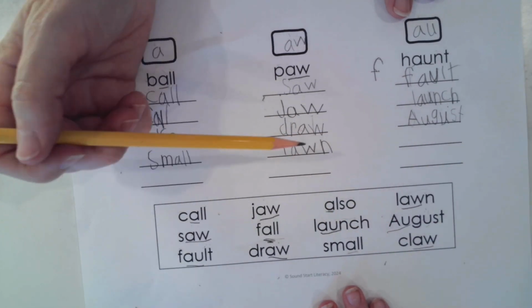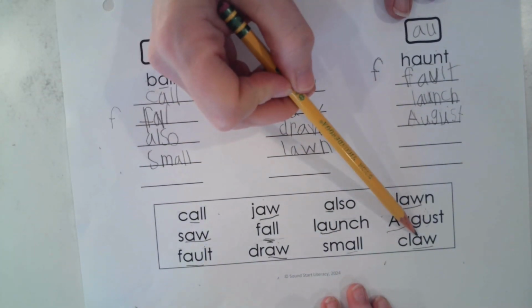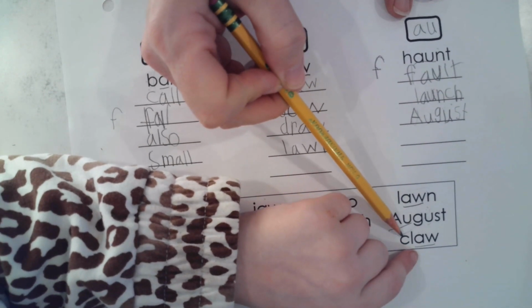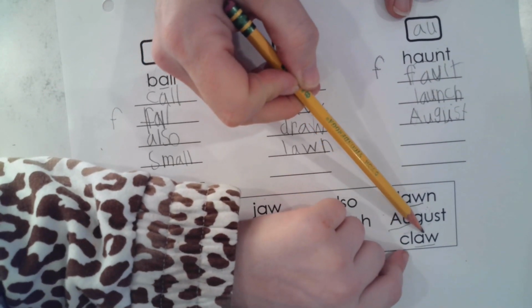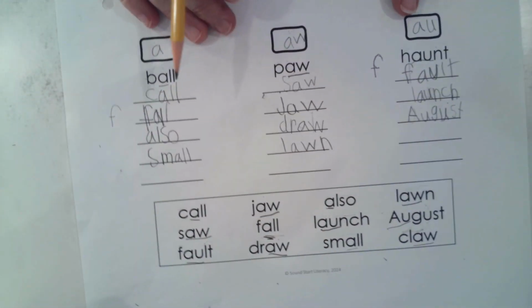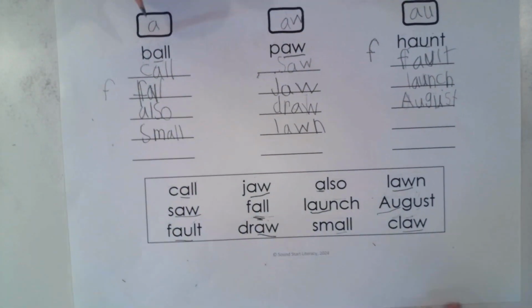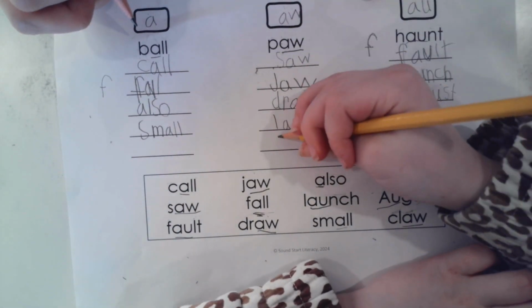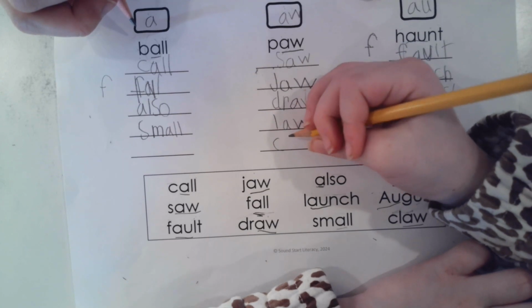Okay, how about this one? Clo. What's that sound? Put it together. Clo. What's this sound? Aw. Claw. Like the bear had a sharp claw. Where does that go? Good.